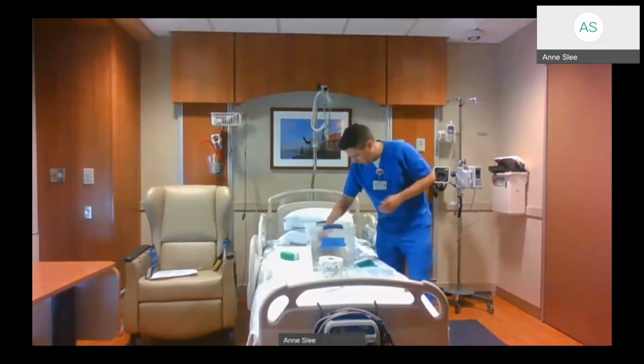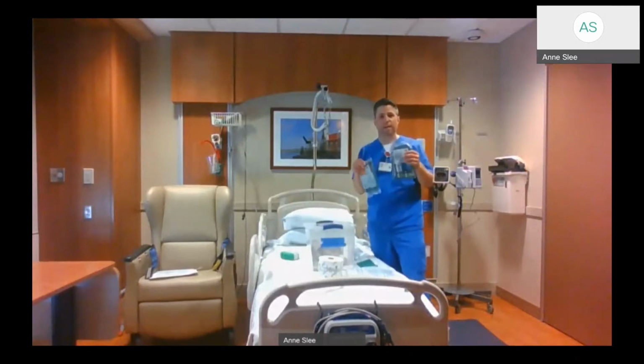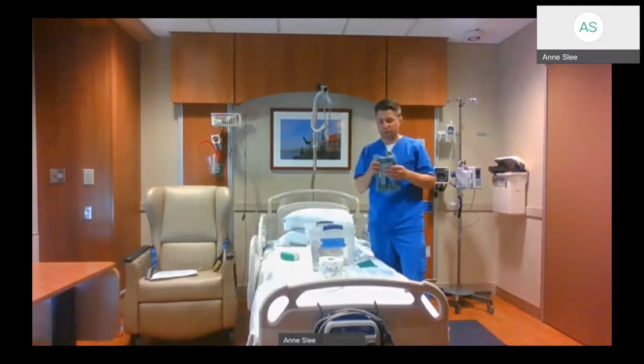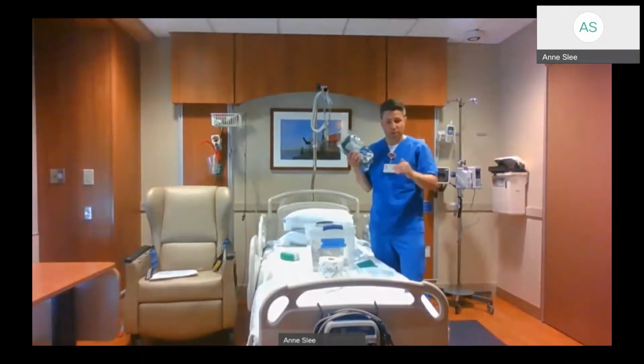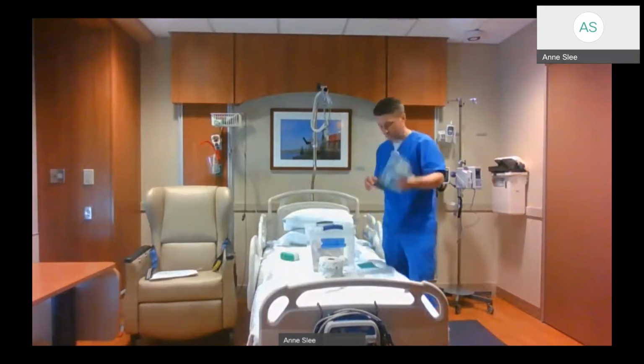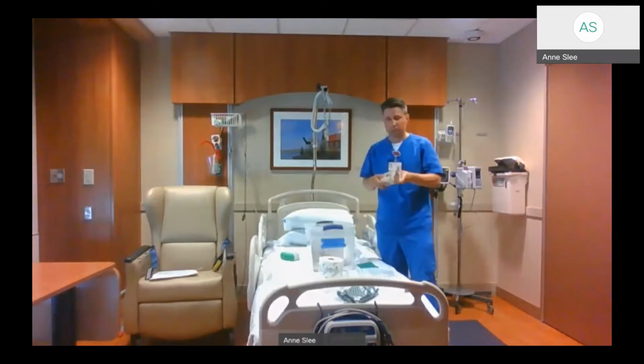What else? We're talking about socks. Let's go ahead and get right into them. So these are non-skid socks. So these are going to prevent falls. If the patient doesn't like these socks for whatever reason, they can use their own shoes, just as long as they're non-slipping. I don't know why you would want to. Beautiful shade of green. All right.